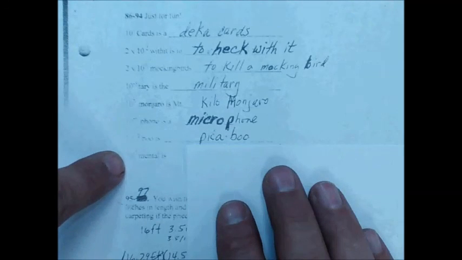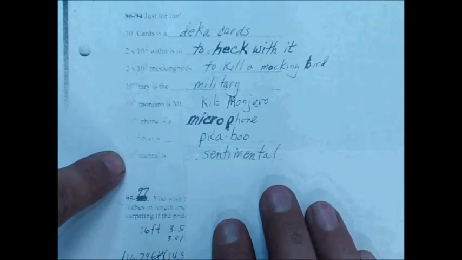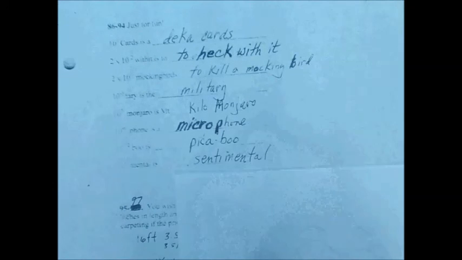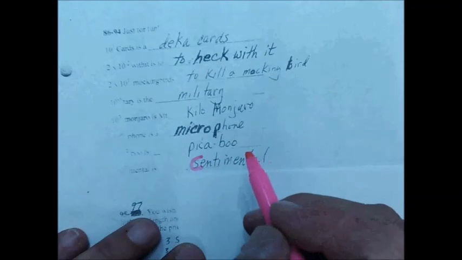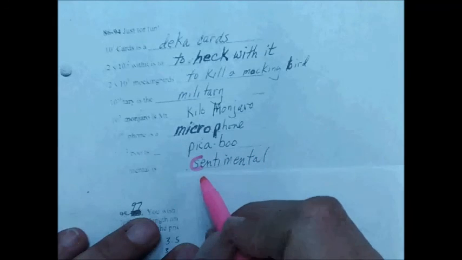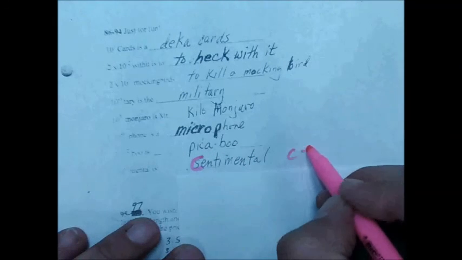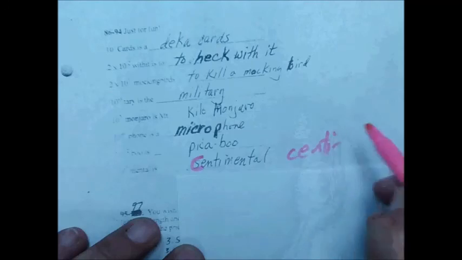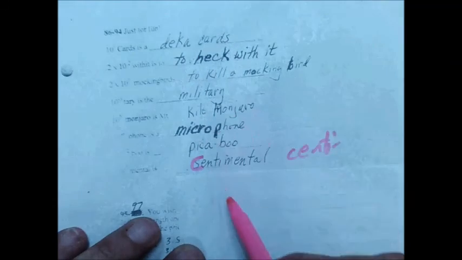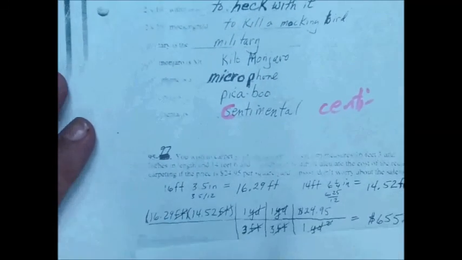And 10 to the negative 2 mental is sentimental. Of course, in reality, that would be spelled with a C. Sentimental is spelled with an S, but senti, the prefix, is with a C. And a lot of these are, of course, not spelled the way you would normally spell them.